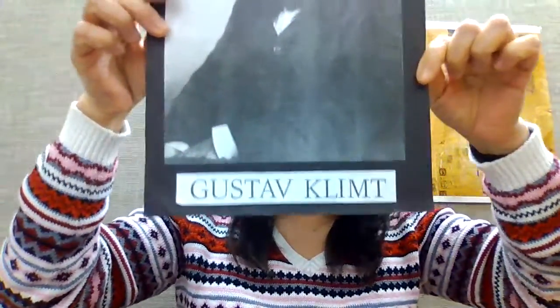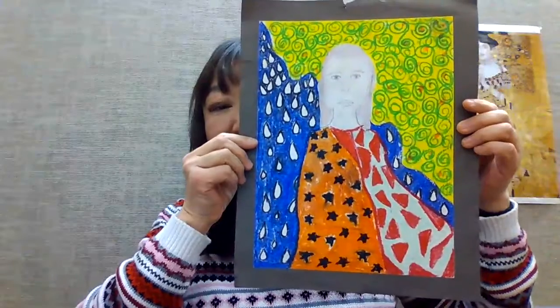Gustav Klimt. Okay, so the first project is something that looks like this. Okay.